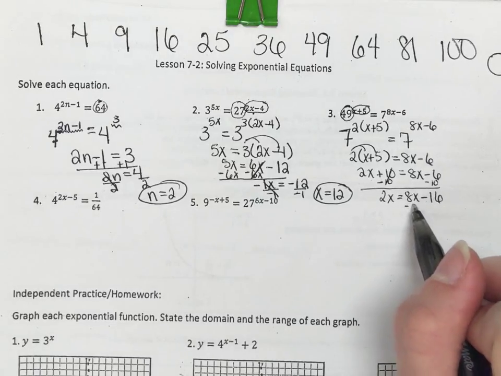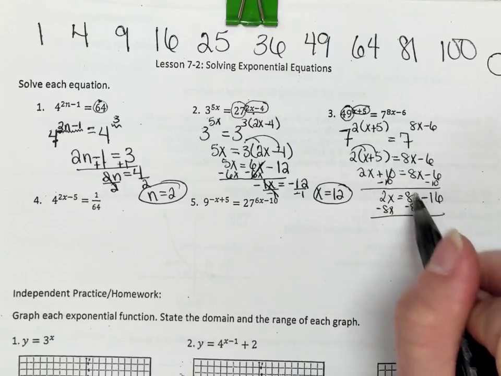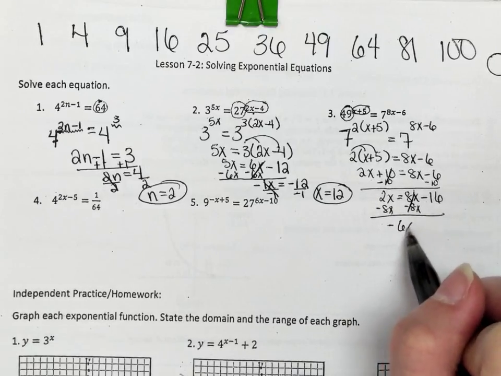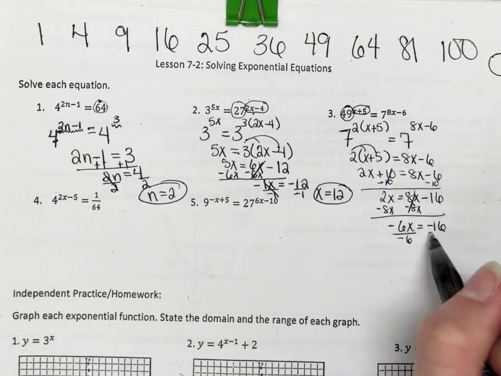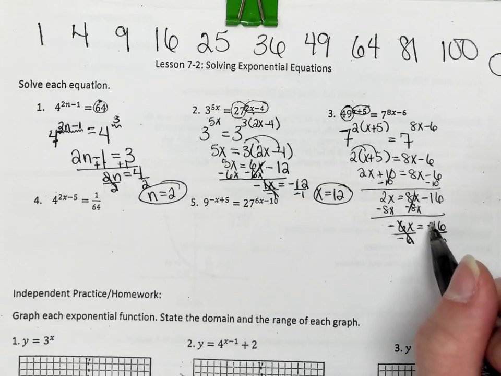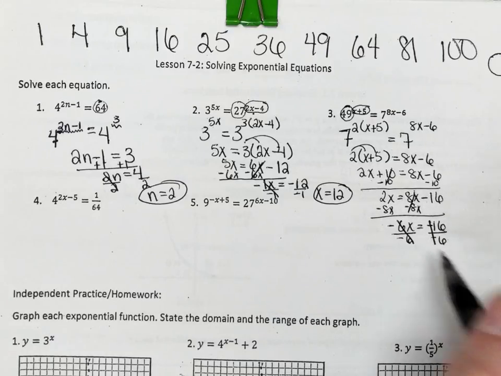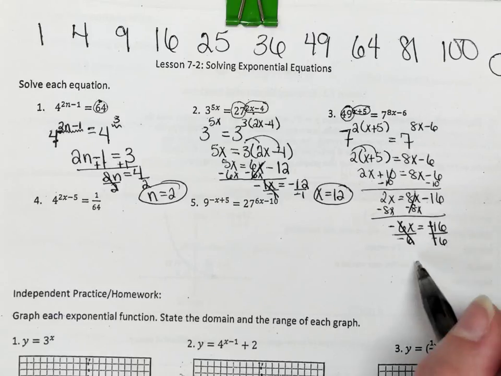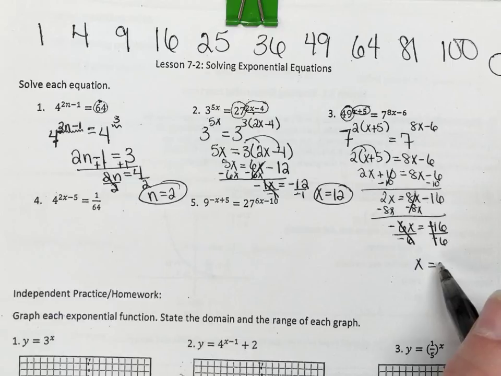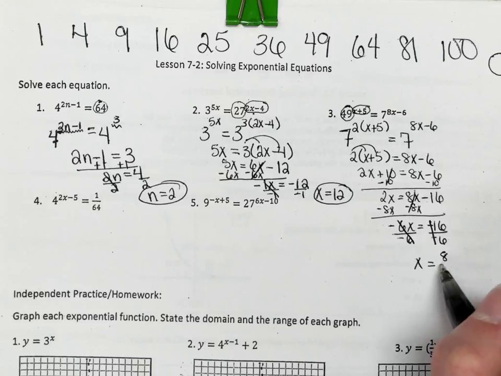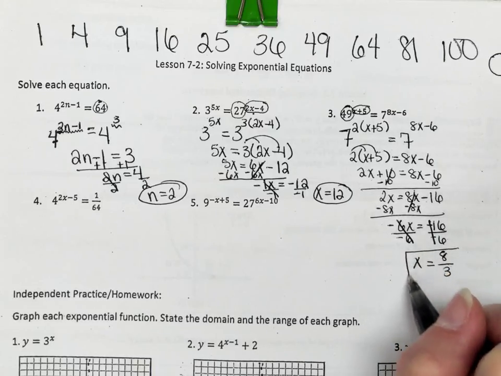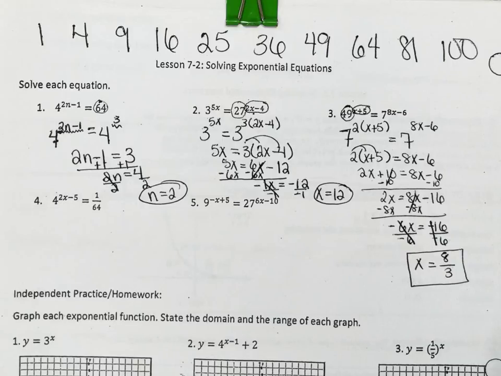So then we had to move the 8. So negative 6x equals negative 16. Divide by negative 6. Okay, then negatives cancel. All right, 16 and 6 don't divide, guys. But what number goes into 16 and 6? 2. So 16 divided by 2 is 8. 6 divided by 2 is 3. You should get a decimal. Y'all okay? Not too bad, right? Hopefully.